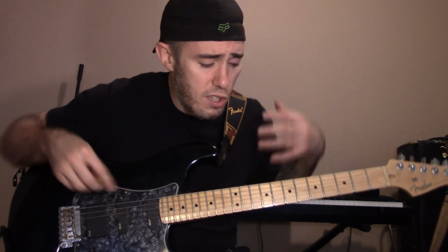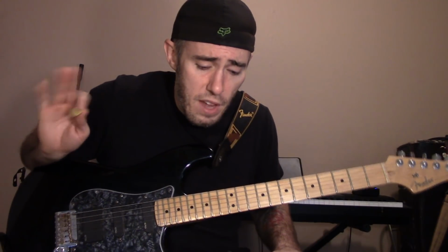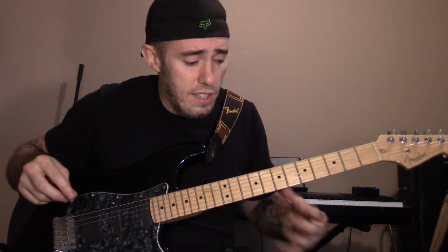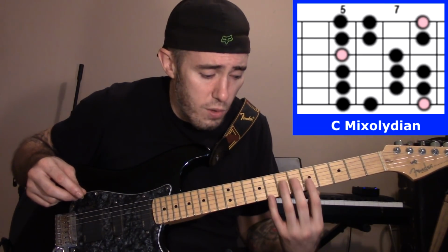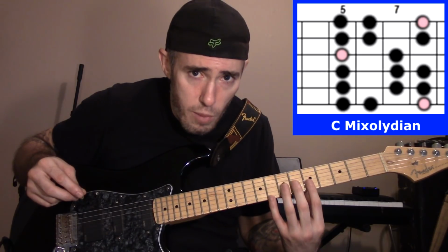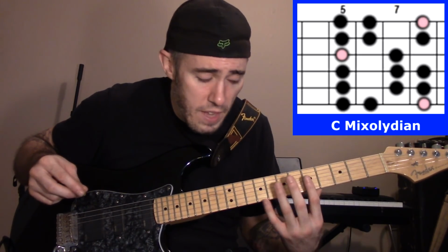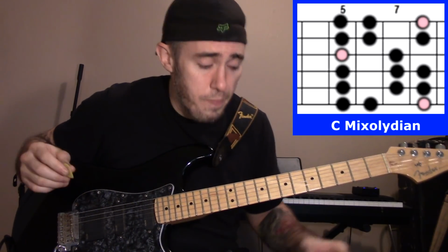So we're in the key or mode of C Mixolydian. Therefore, the 1 chord is going to be a C major chord. So we're in this little pentatonic shell here with our added notes, creating the C Mixolydian mode. The C Mixolydian mode is our scalar framework. So now let's locate the chord tones of the 1 chord, the C major chord.